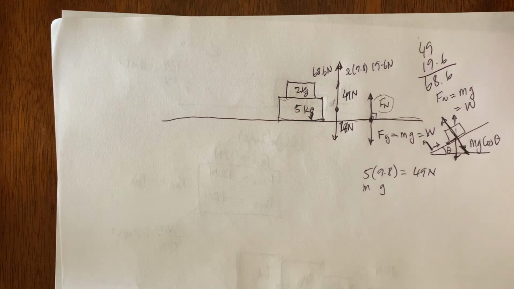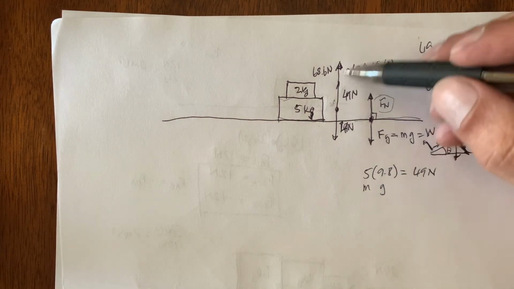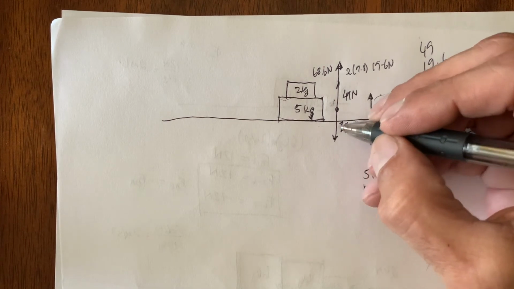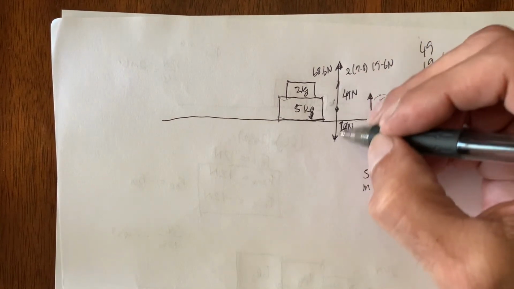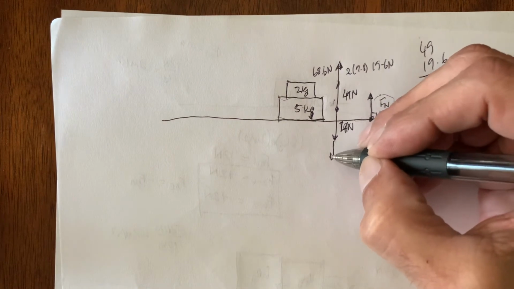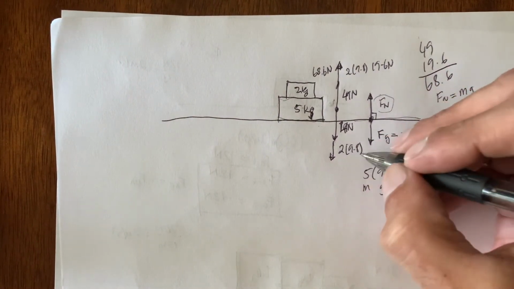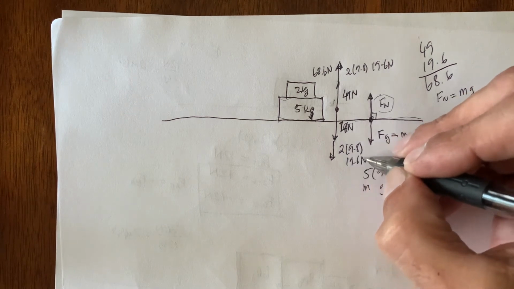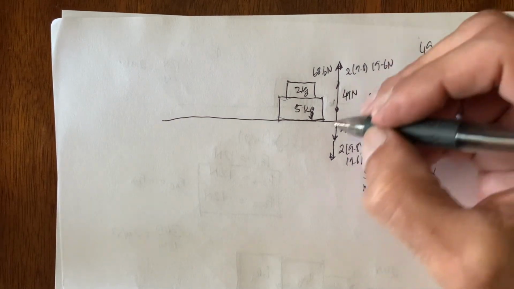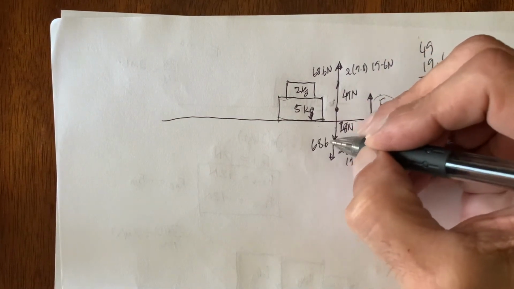So 68.6 newtons is the force going upwards, and we have altogether 68.6 downward, with 5 kg from here and 2 kg from there. We now have 68.6 newtons up and 68.6 newtons down.